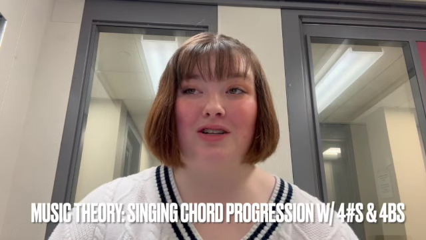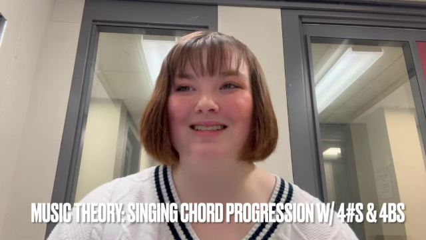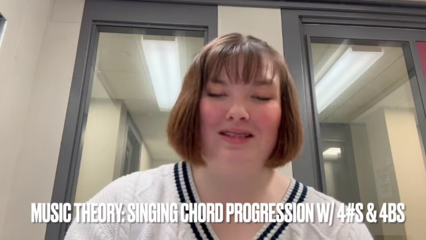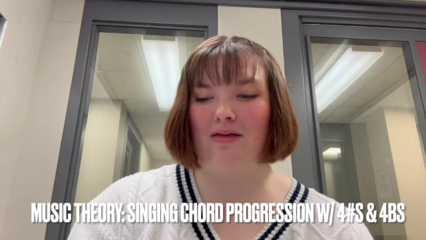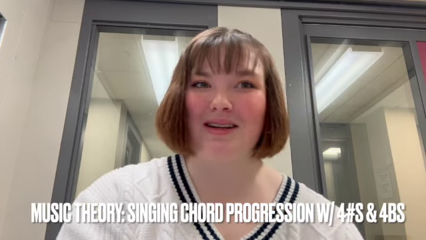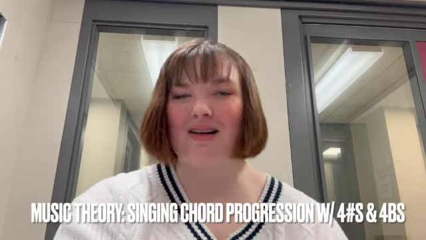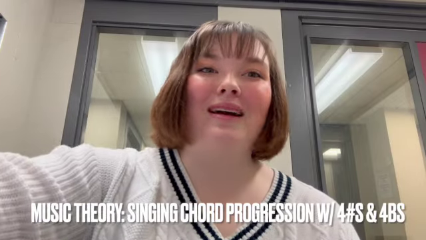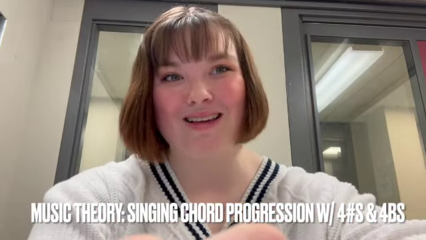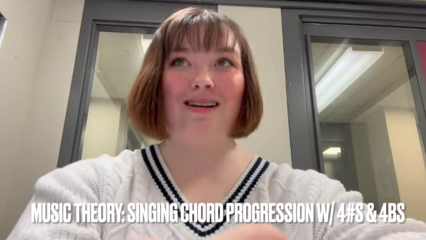That's a major chord 1, and it has a tonic function. So we end this little piece here with this going to this. And that makes it a closed phrase because it returns back to the tonic. And that's the chord progression with 4 flats in the key of A flat major. What a mouthful.